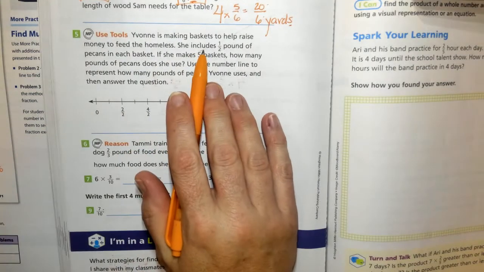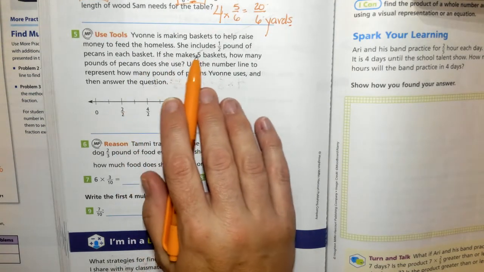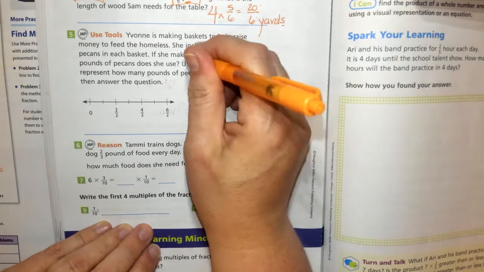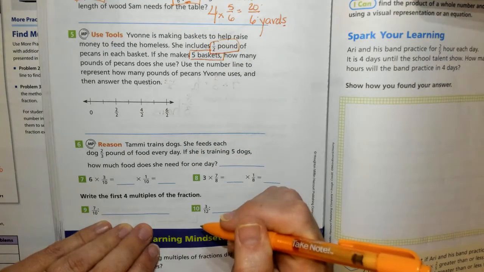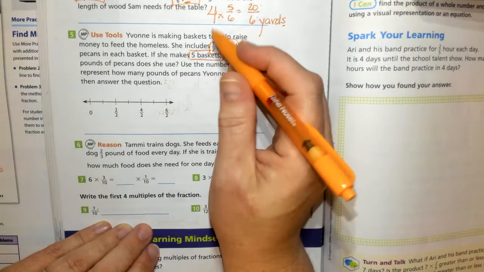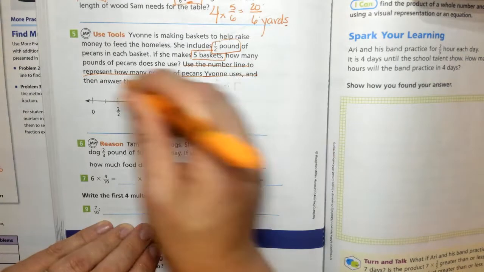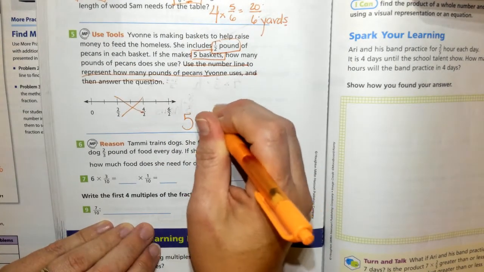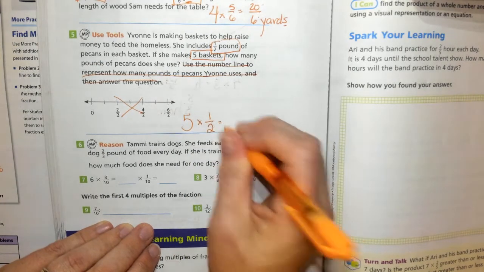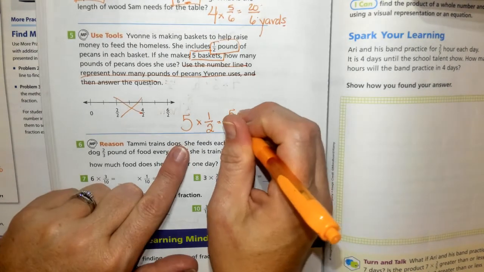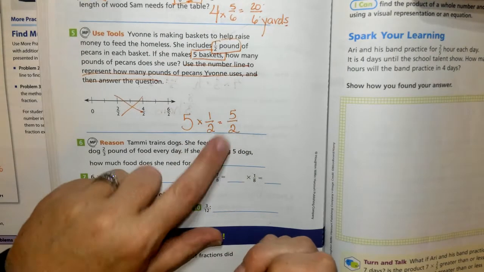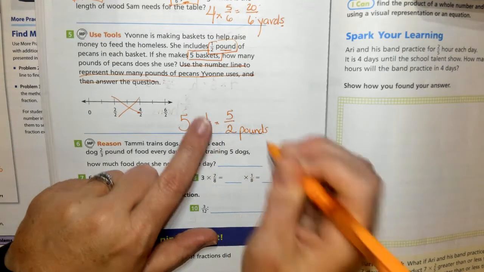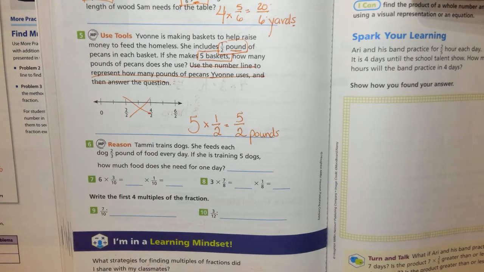Yvonne is making baskets to help raise money to feed the homeless. She includes 1/2 pound of pecans in each basket. If she makes 5 baskets, how many pounds of pecans does she use? Don't worry about our number line. We're just going to do the work. 5 baskets times 1/2 pound equals 5 times 1 is 5 over 2. So 5/2 pounds. We're going to add that S because our numerator is bigger than our denominator.